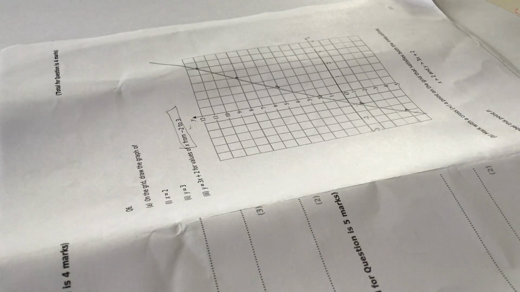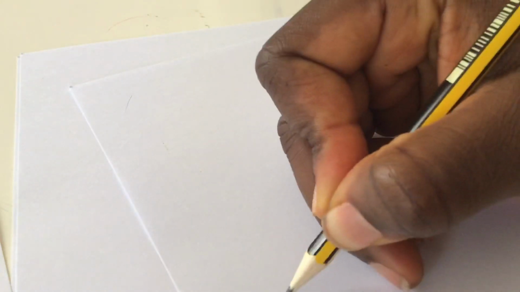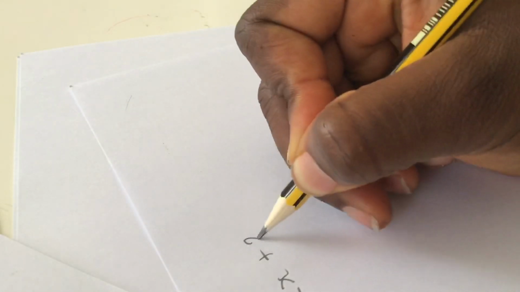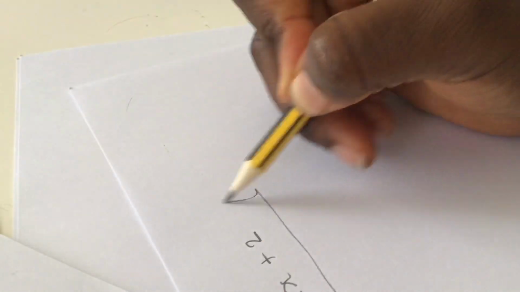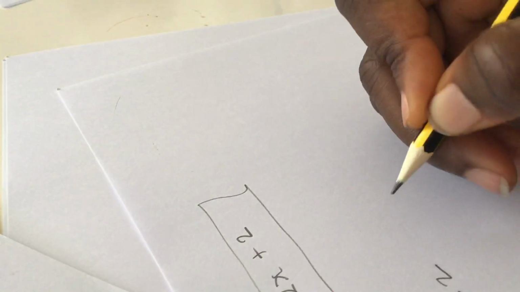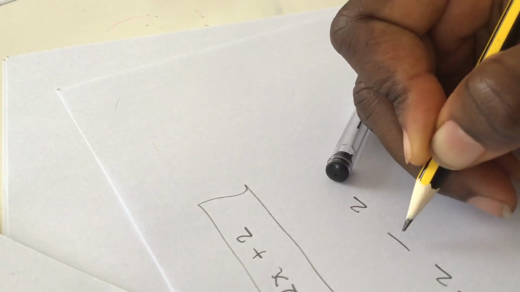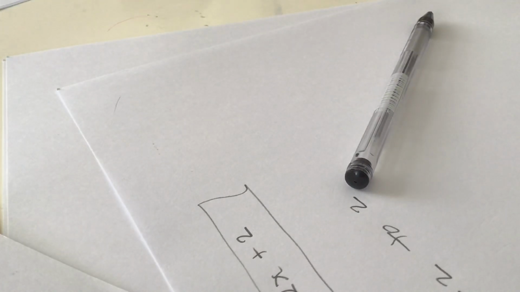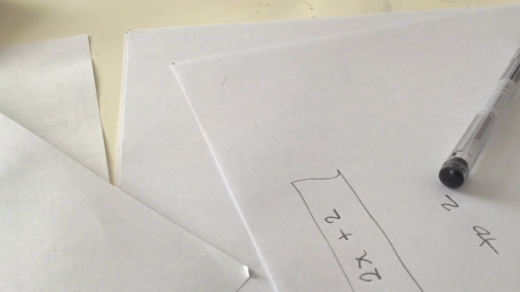So let me give you a rule. All of you, write it down. The rule is y is equal to 2x plus 2. They always will give you a rule. And I want you to do it for x values from -2 to 2. So y is equal to 2x plus 2, and x values from -2 all the way to 2.